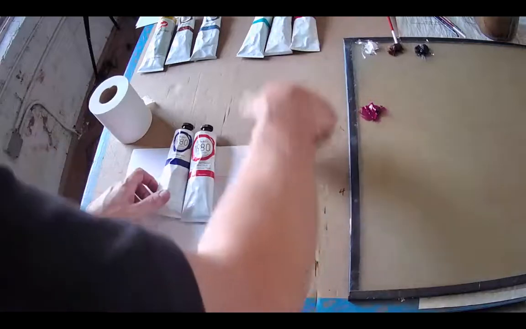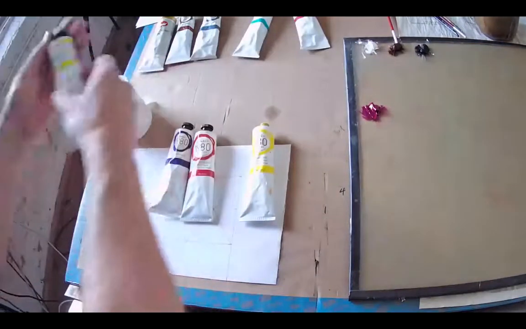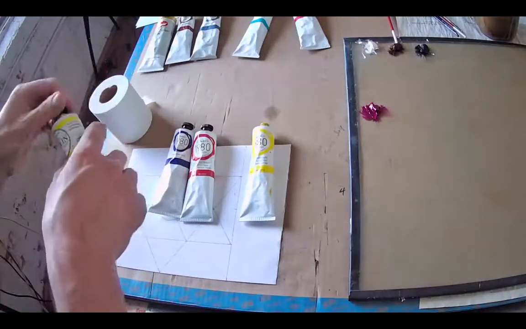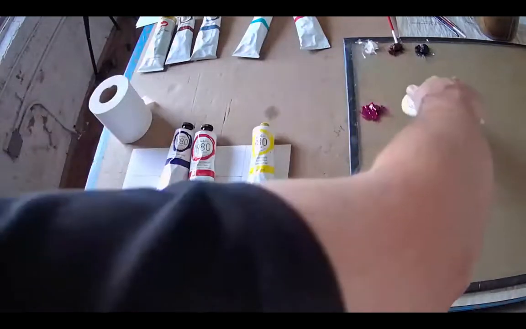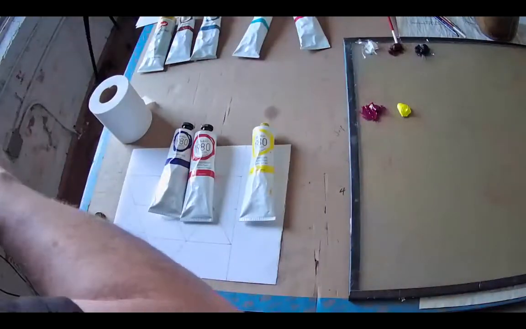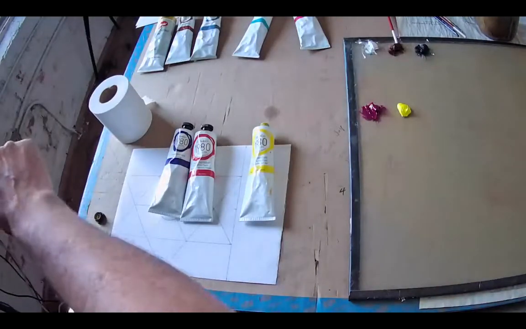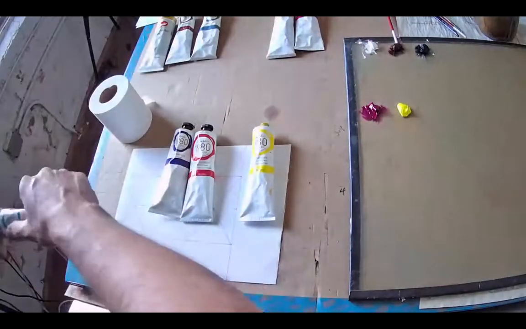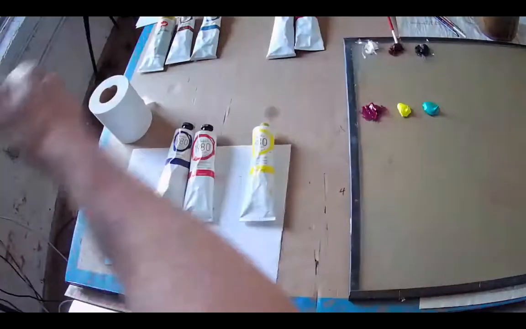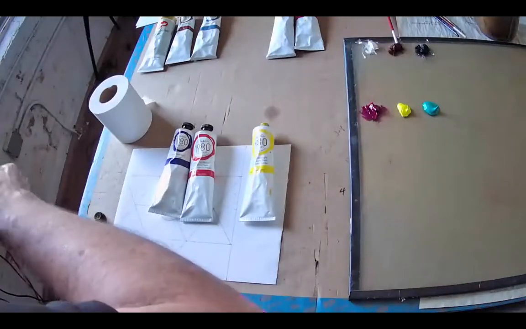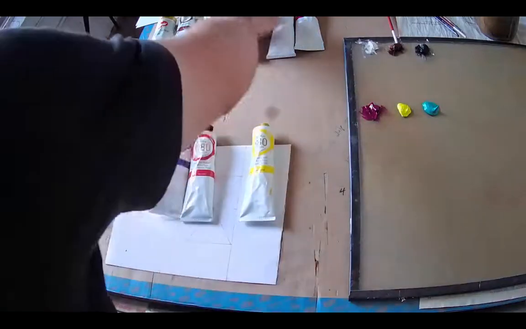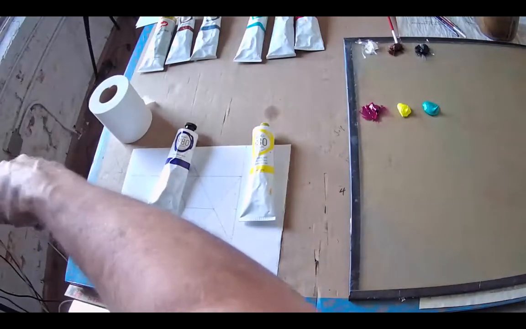I'll start with the CMY. So I have my magenta, my yellow, and our version of cyan, which is turquoise.